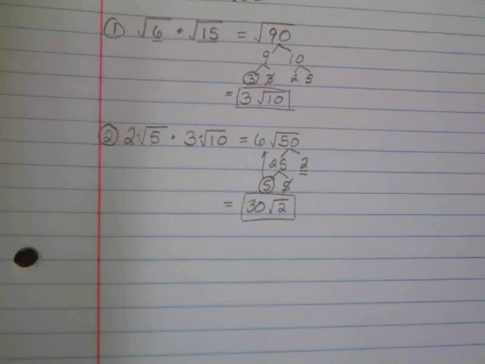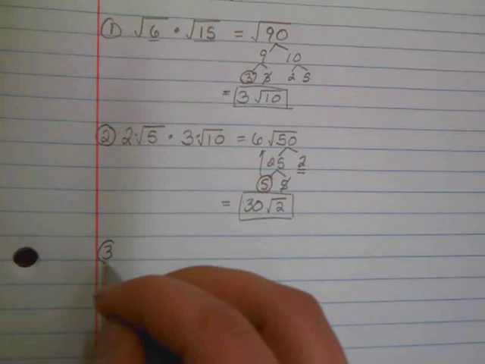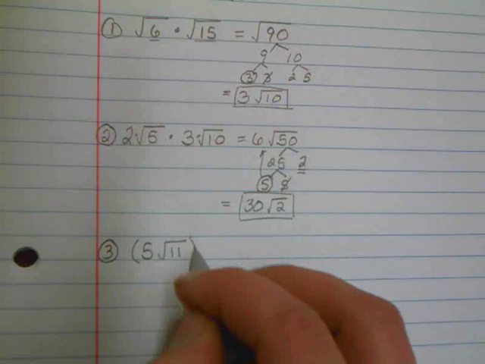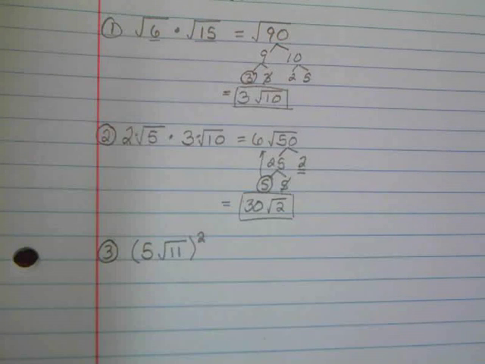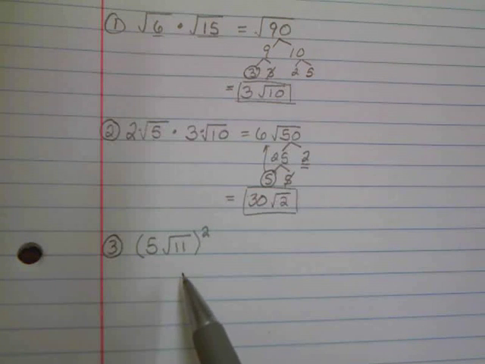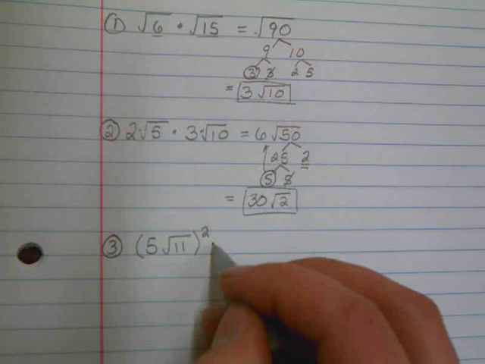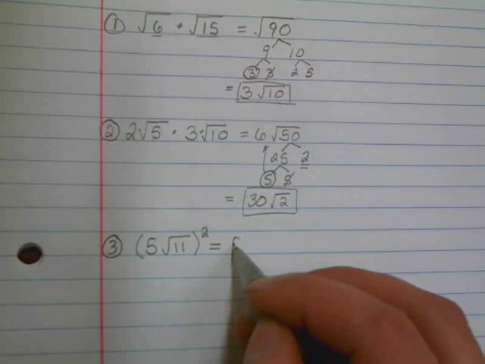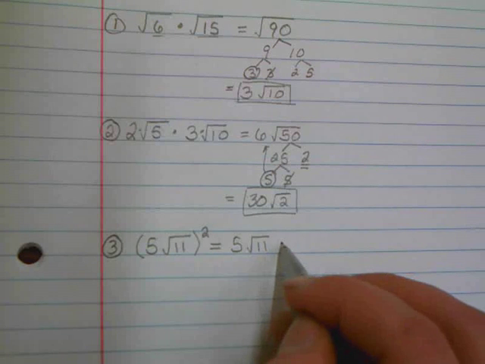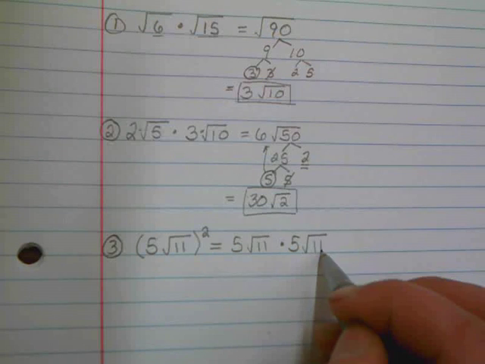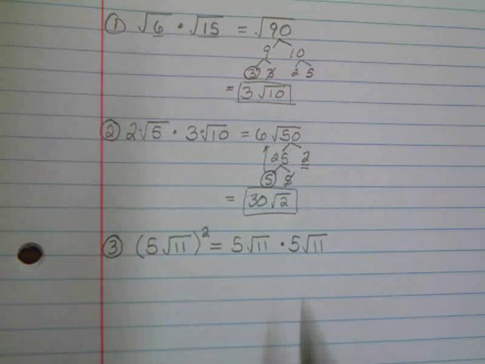All right, let's do one where we have some squaring going on. How about 5 times the square root of 11, quantity, that whole chunk squared. Now remember that if you were ever asked to square a number, all that means is to take that number and multiply it by itself. So I'm going to actually write this out. Squaring this thing is to take 5 square root of 11 and multiply it by itself. 5 square root of 11.